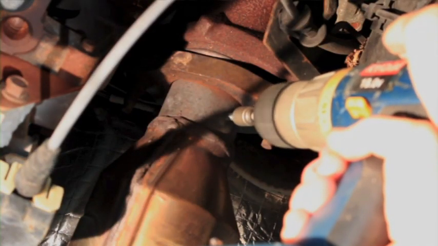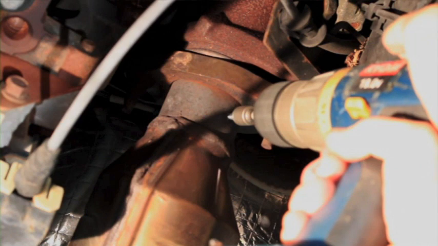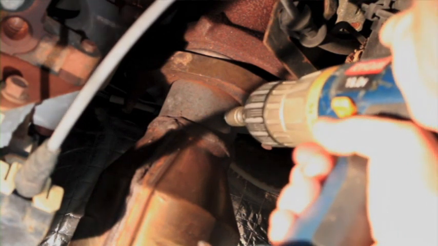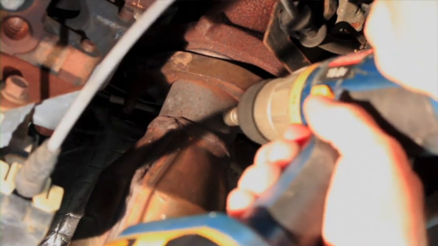So what we're going to do is gain access prior to the cat in the exhaust and after the cat downstream. We're going to drill a hole inside the pipe in front of the catalytic converter to begin with, and we're going to test the gases coming out of the engine prior to the catalytic converter.